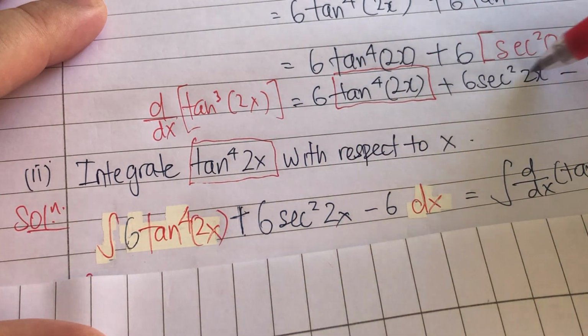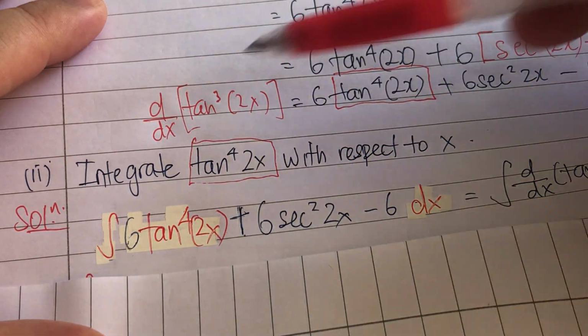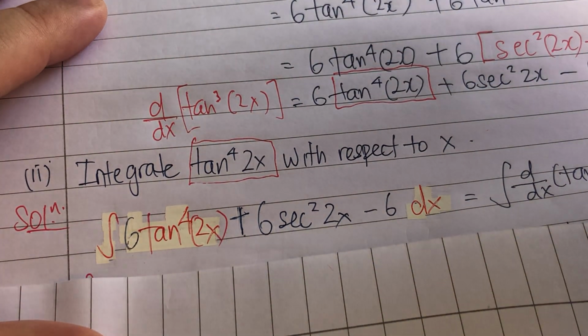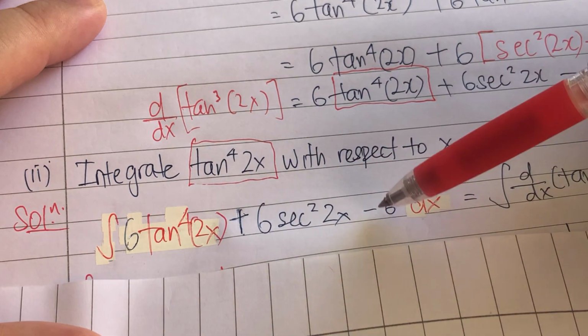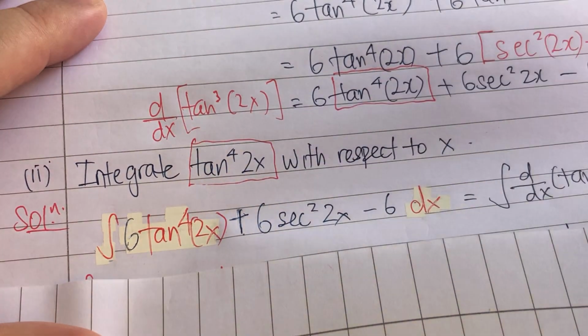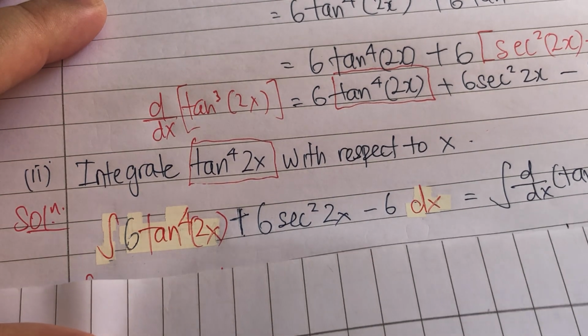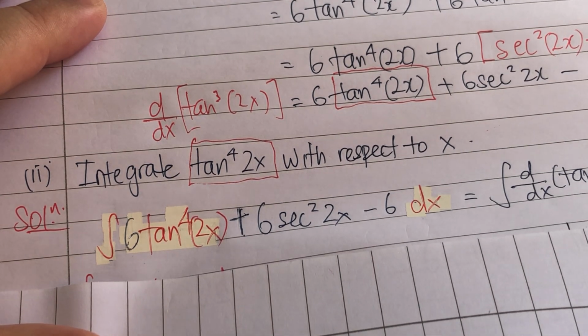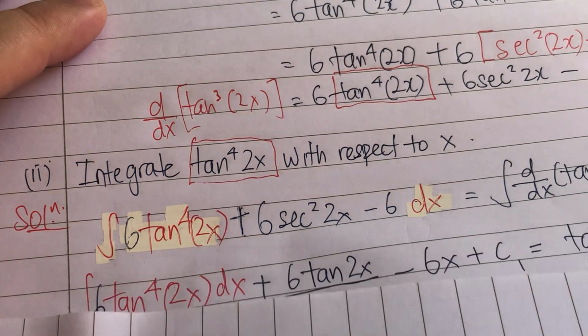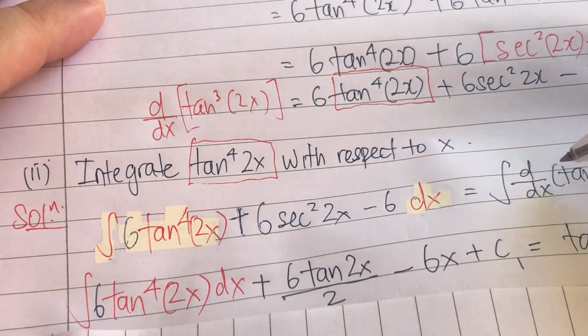I integrate this side, the whole thing, and then I integrate this side, the whole thing. The red portions are exactly what the question wants. The black ink ones are all the things that I need to throw over to the right hand side. Now, taking a look at the right hand side first.